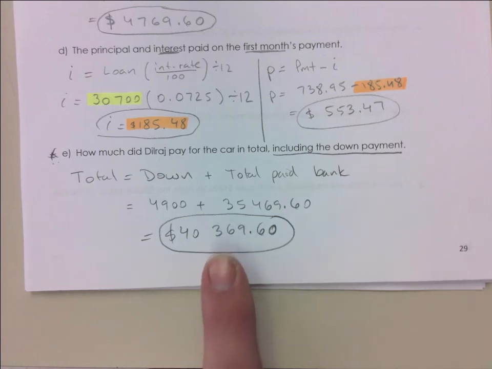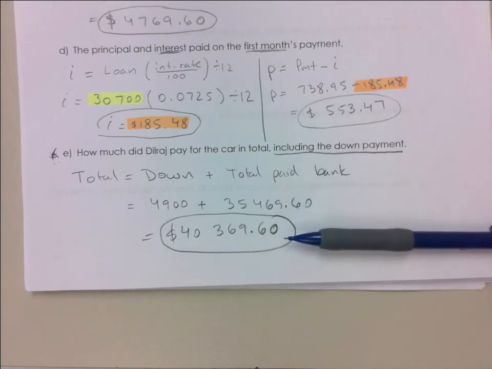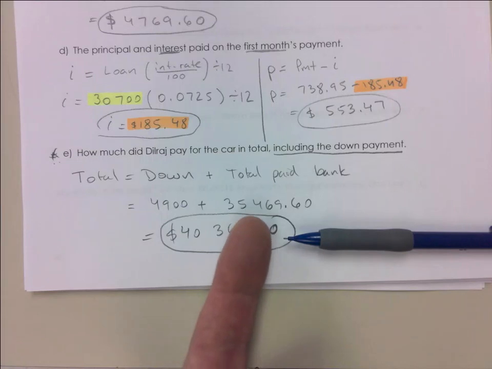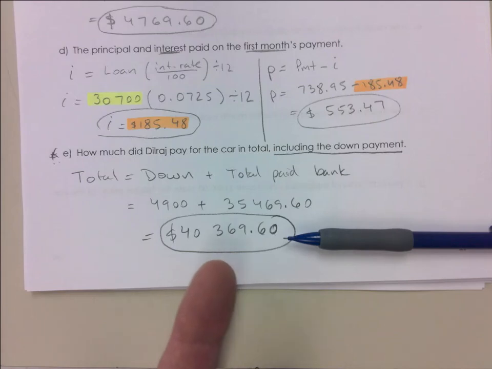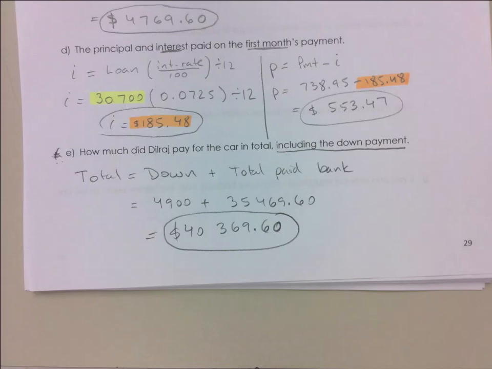So why is this different? Like, what's up with this? This is basically, if you take the down payment that came out of your pocket and all the payments that you've made, which also came out of your pocket, including interest, this is how much you really paid for the car at the end of the day, including the finance. Okay? So that's what we're talking about there. We're good?